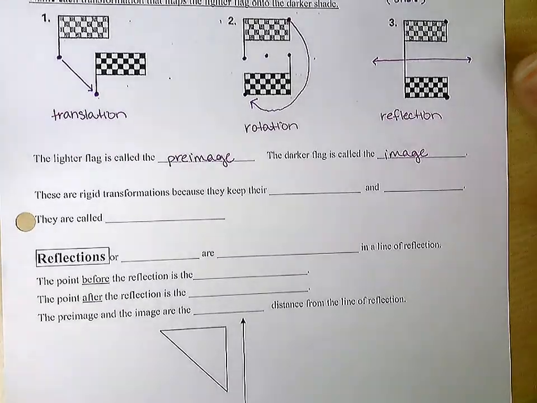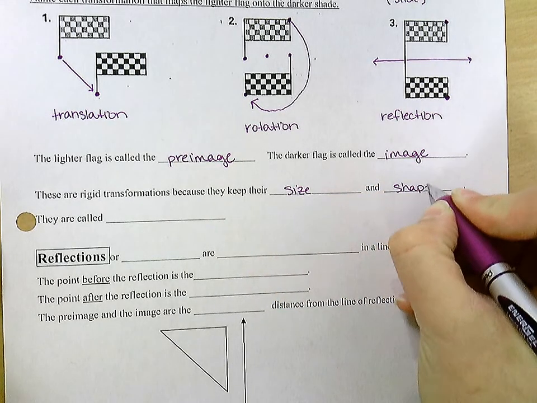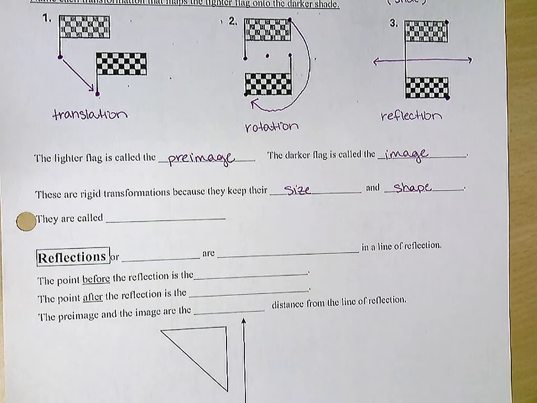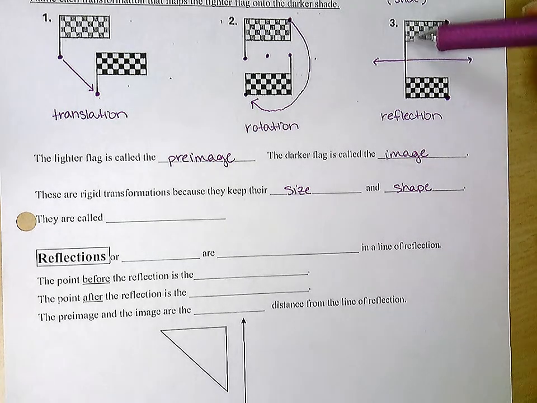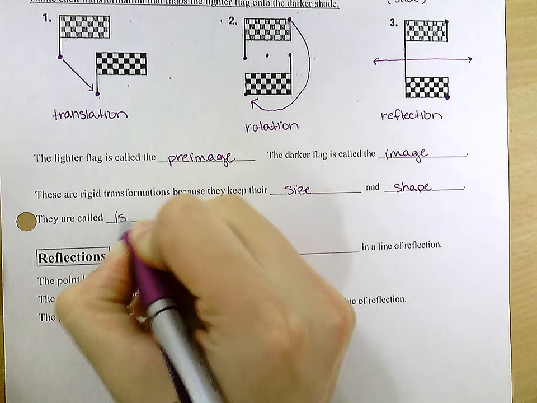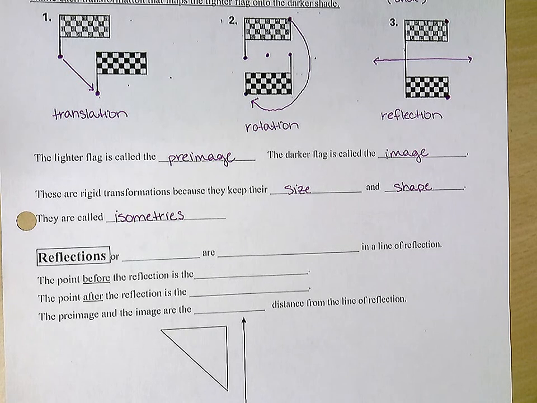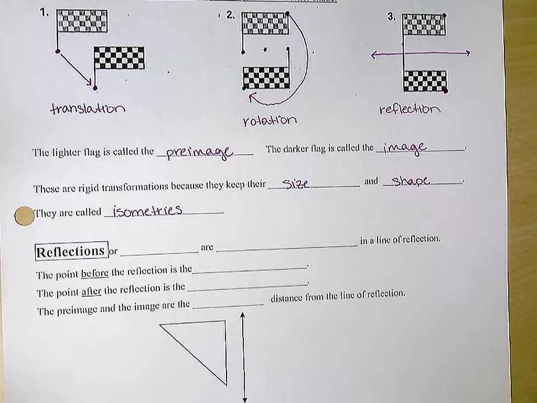These are rigid transformations because they keep their size and shape. So in each of these transformations, that flag, it didn't change its size, it didn't get bigger or smaller, and it didn't change shape, so it didn't add on an extra line at the end or something like that. Okay, so it's not changing its shape and it's not changing its size. Okay, that is called an isometry. Okay, so those are called isometries. They keep that same size and shape as they transform. Okay, so that was a little bit about transformations.